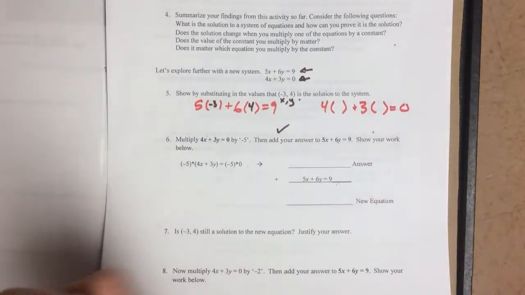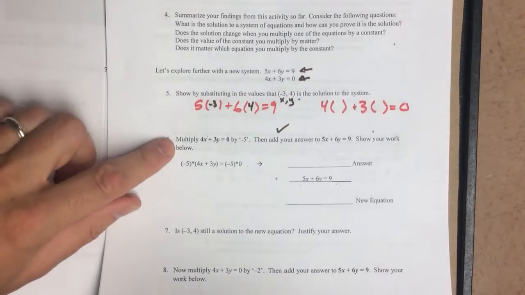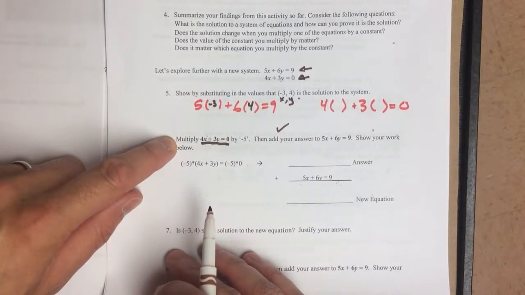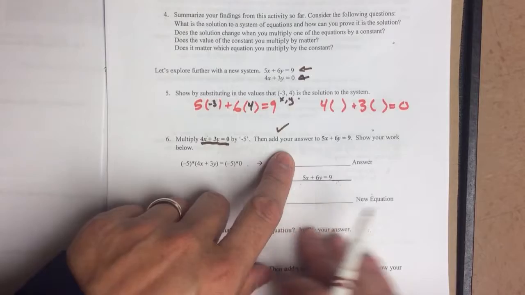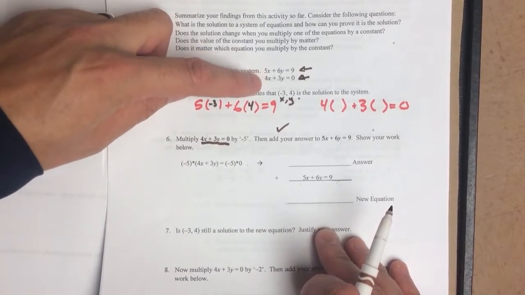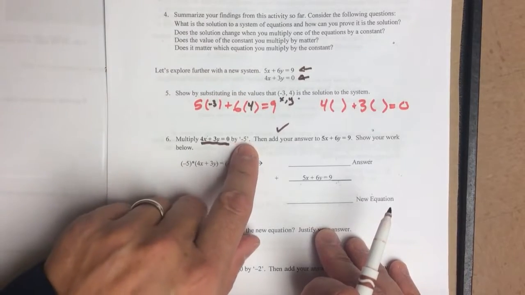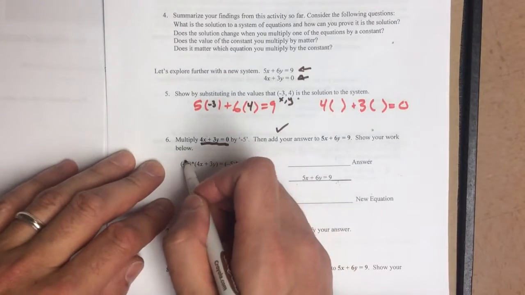Okay, moving on to 6. We are changing our equation on number 6. So this says to multiply this equation, this 4x plus 3y equals 0, by -5. We're going to then add our answer to that original equation. This is where those equations are coming from, by the way, in case you couldn't see that. So we're going to multiply by -5. That means we multiply everything by -5. That's a distributive property piece.